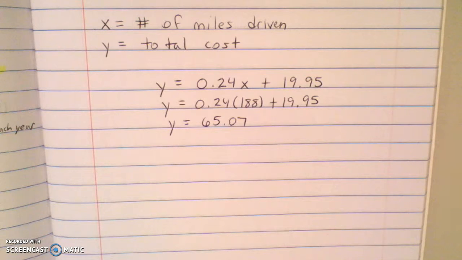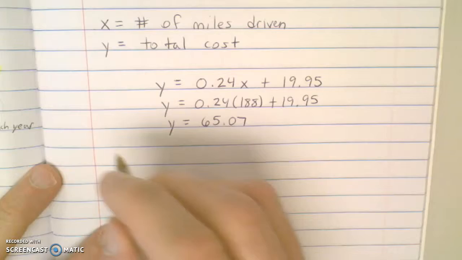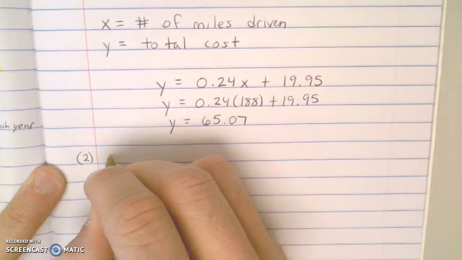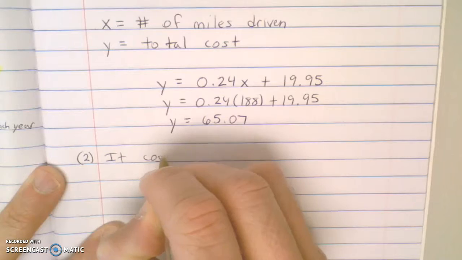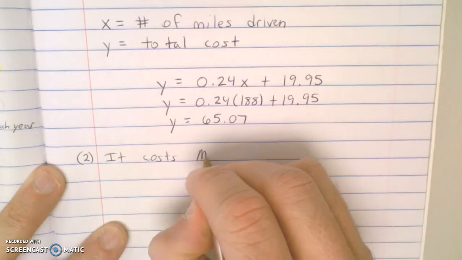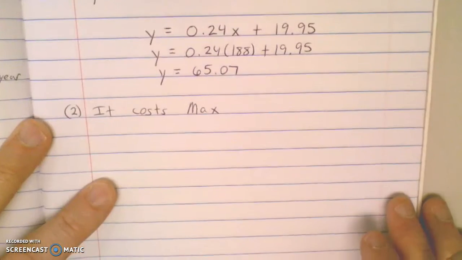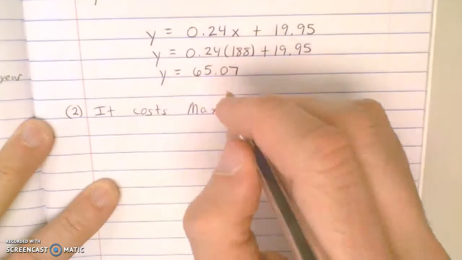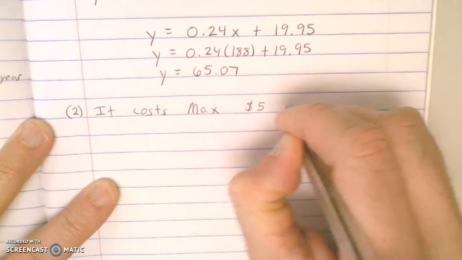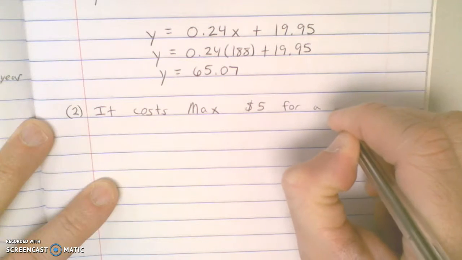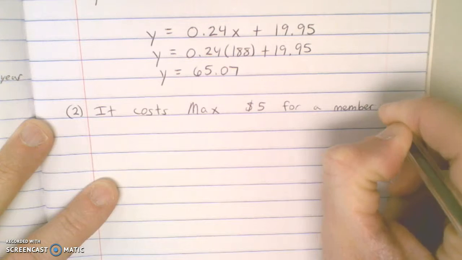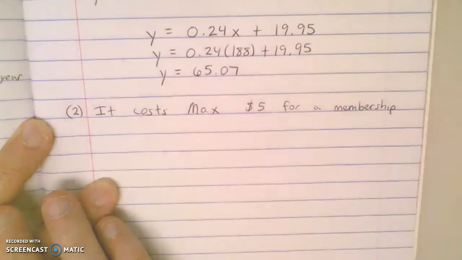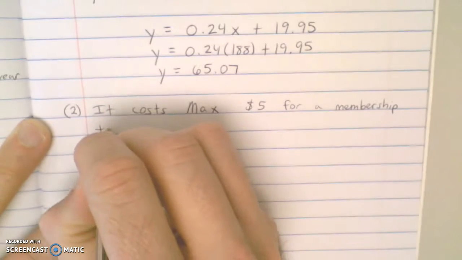Let's try another one. It costs Max $5 for a membership to Planet Fitness.